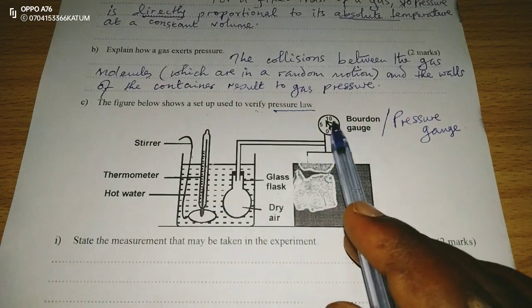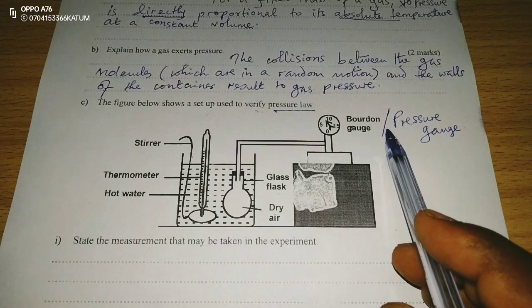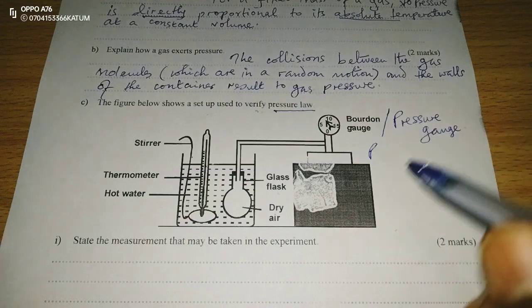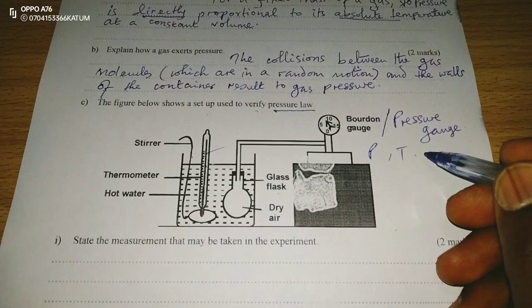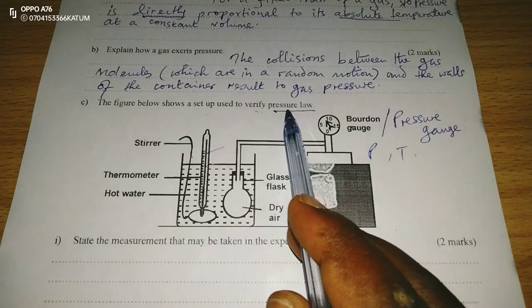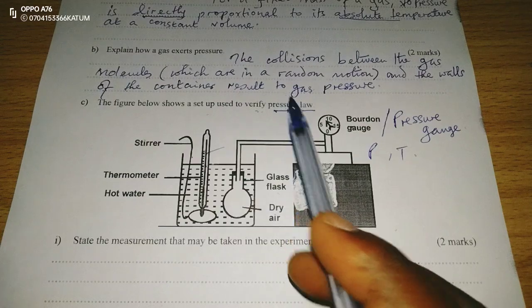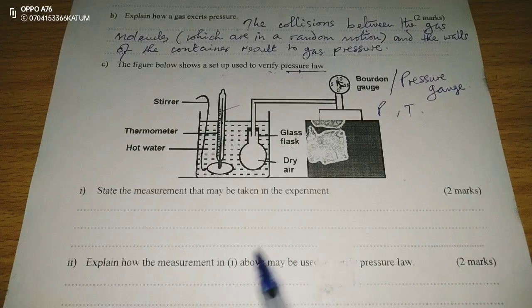When we examine, you can see a Bourdon gauge or a pressure gauge, which is used to measure pressure. So knowing that pressure is among the quantities being varied here, and we can see a thermometer, meaning temperature is also in place, then we are examining the pressure law of an ideal gas, which compares pressure and absolute temperature.